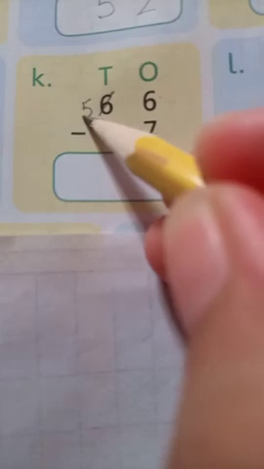Okay students, next is part K. First of all, look at the sign. Our sign is of subtraction. When I subtract 7 from the 6, how can I subtract it? By taking carry from the tens column, making our 6 as 5 and this 6 as 16. Now we can easily subtract 7 from the 16. And our answer is 9 here. Next is the turn for the tens column. When I subtracted 1 from the 5, my answer was 4 here.